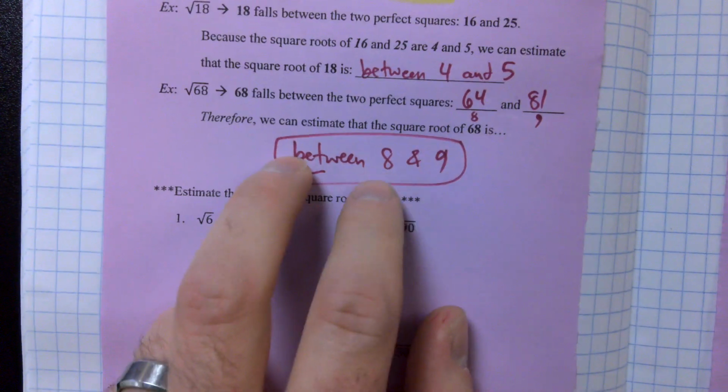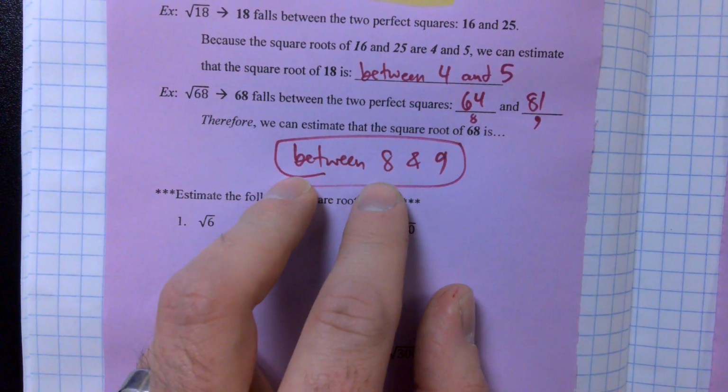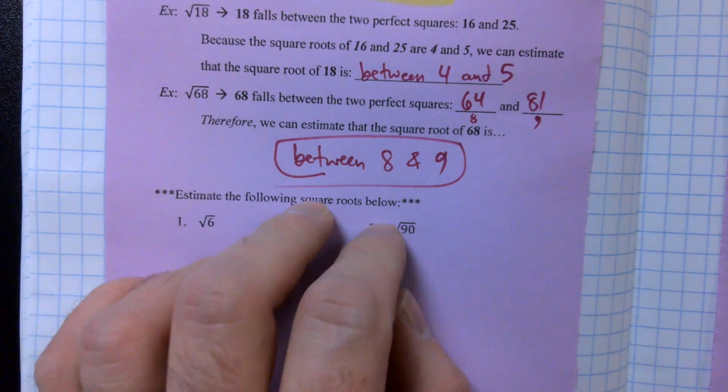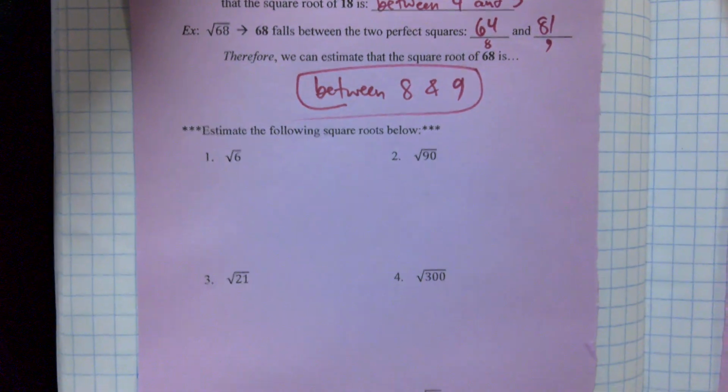Quick show of thumbs, how we're feeling about figuring that out, just using our chart, finding where it falls between. Yeah? Okay. I appreciate those of you that are keeping up, following along.